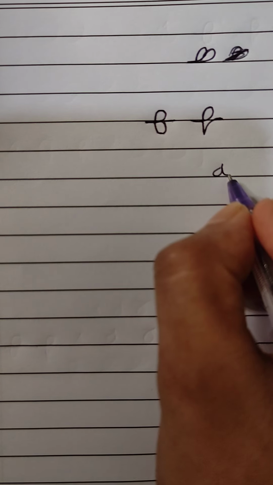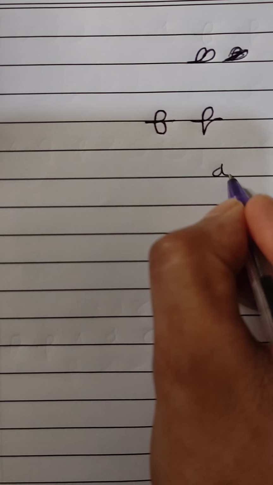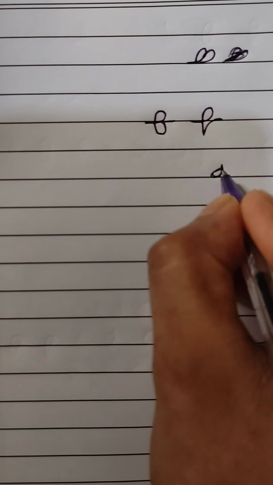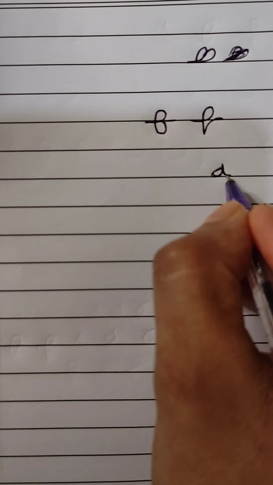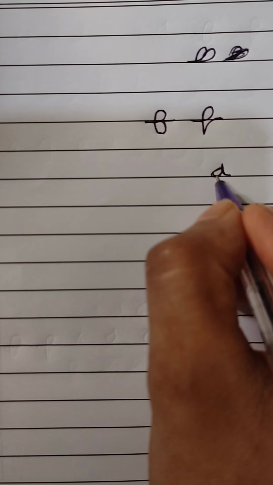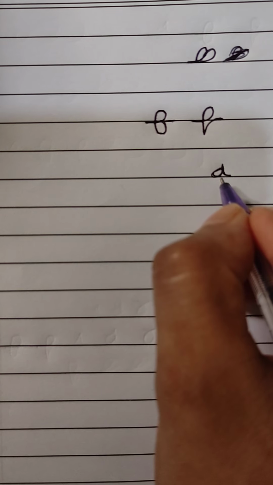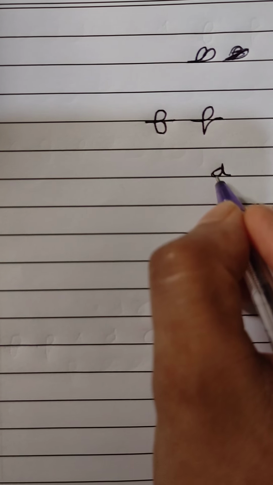Okay, if you want to write ha at the end of a word, then you have to write this ha, because there is a joining point only before this ha. There is no joining point after this ha. So this type of ha can be used as the ending letter at the end of a word.